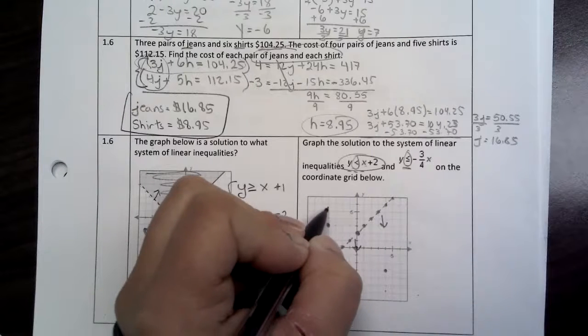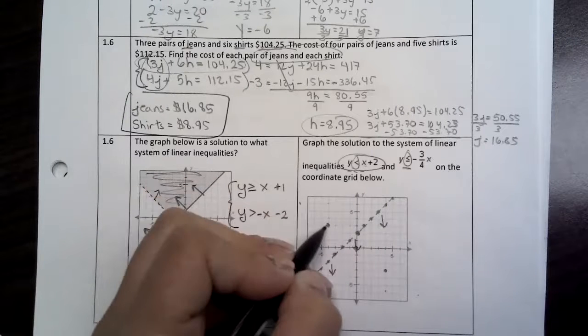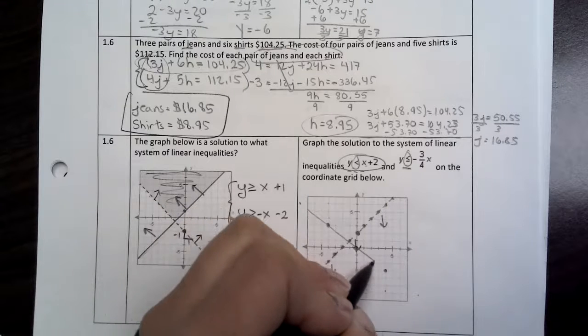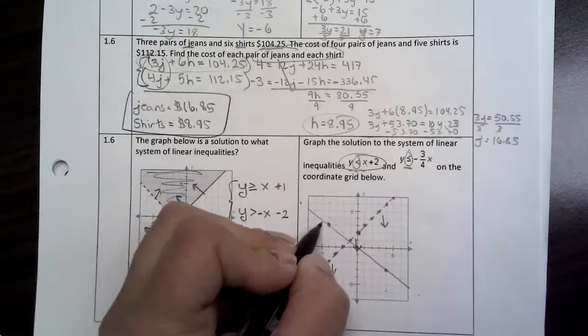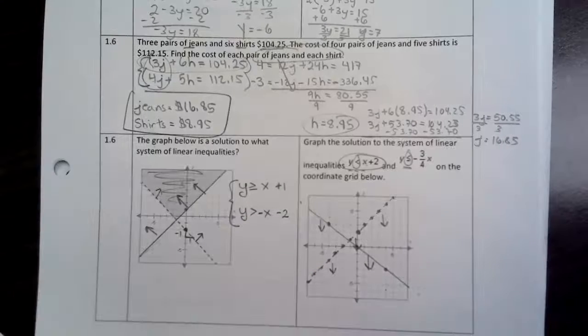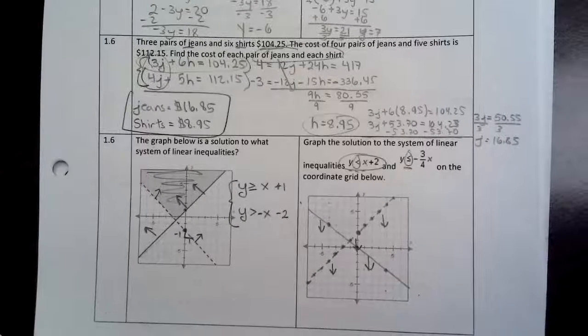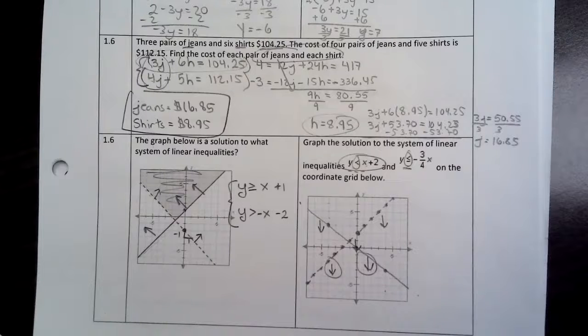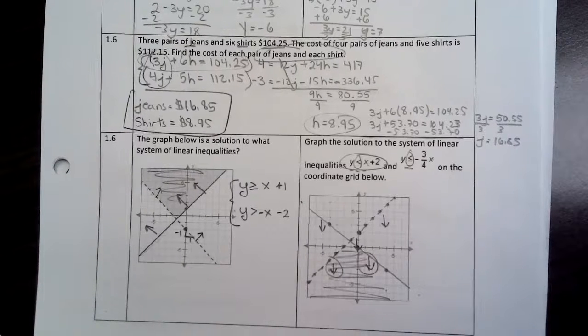Up 3 and back 4. Okay. So now that's a solid line. It's less than or equal to, so I'm going to draw a couple of these symbols here, just saying that I'm shading below it. Well, this one and this one are in the same spot for both lines. So that's where I'm going to shade.